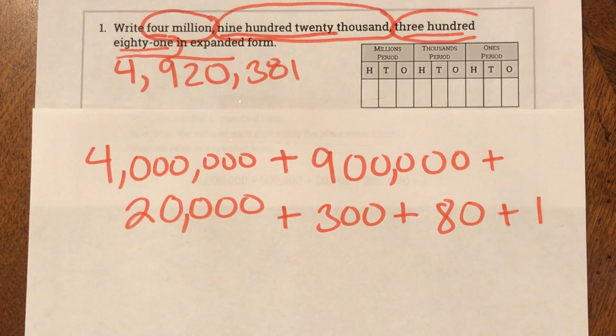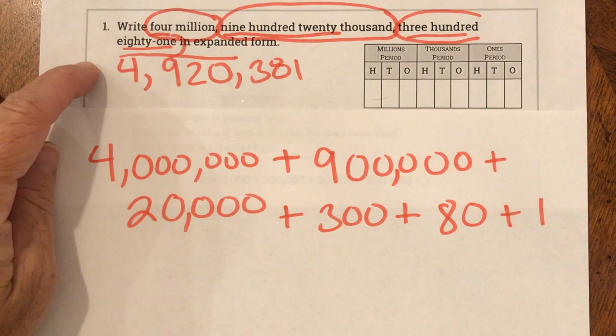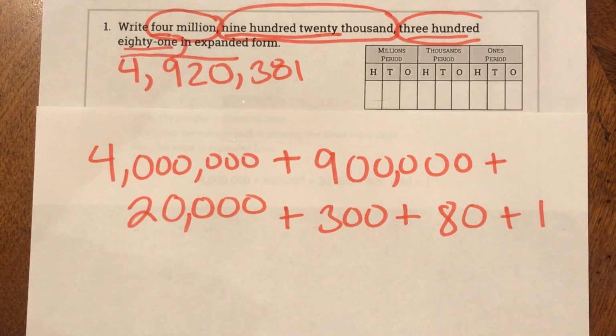So that is how I expanded. The value is the same, but I stretched out the way it looks. So this would be expanded form. Okay, let's look at another one.